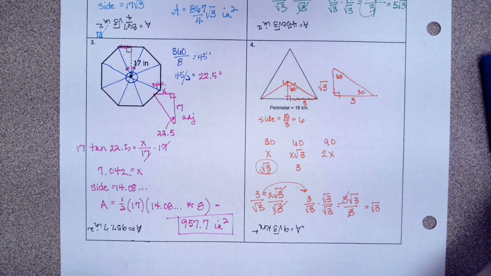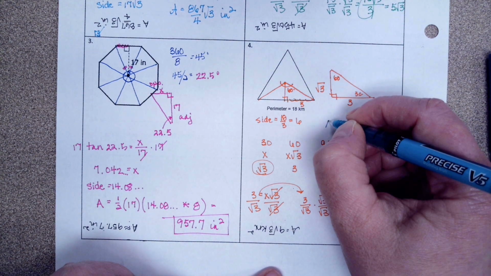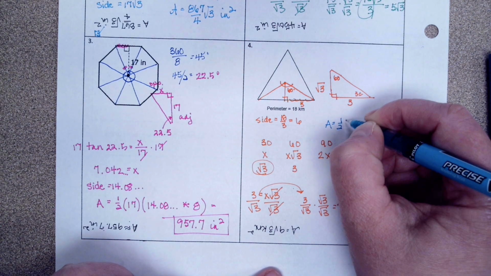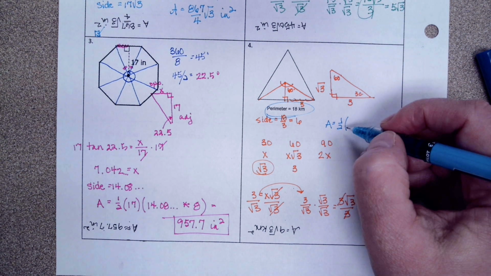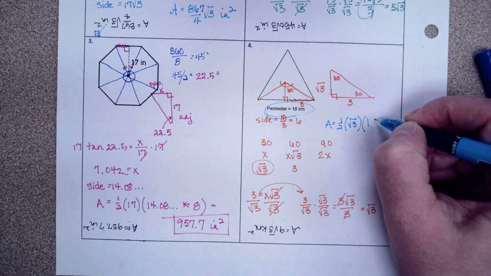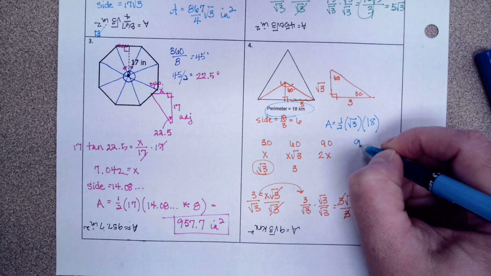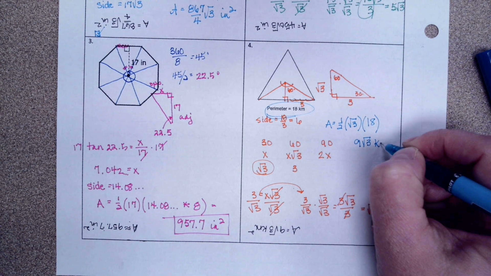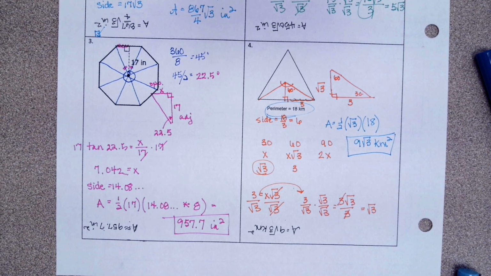All right, so that's across from our 30. That's going to be your apothem, the piece that just comes down. So my area, 1/2. They gave me a perimeter, so I'm probably just going to use that formula since it's already done. So 1/2 multiplied by the square root of 3, that was my apothem. Perimeter was already done, that was an 18. Half of 18 would get you a 9, so 9 root 3, this time it's kilometers squared. And hopefully that's starting to make a little bit more sense to you.